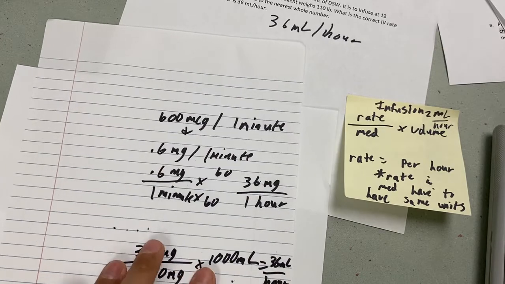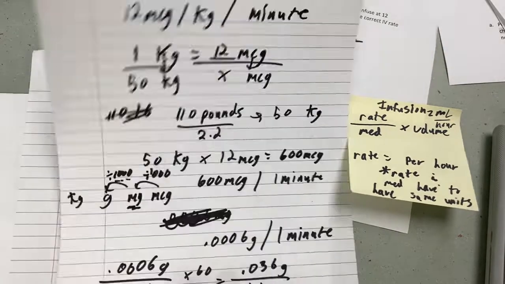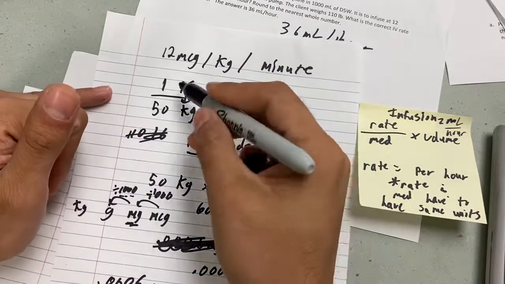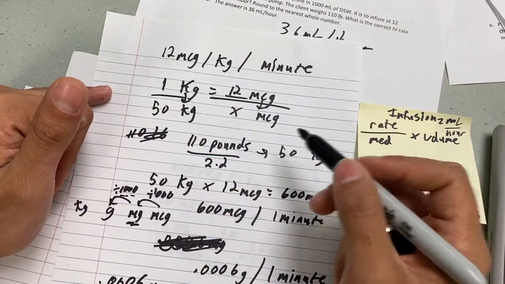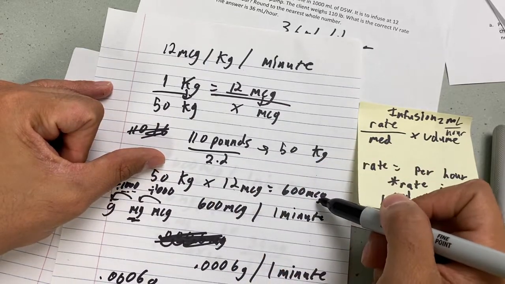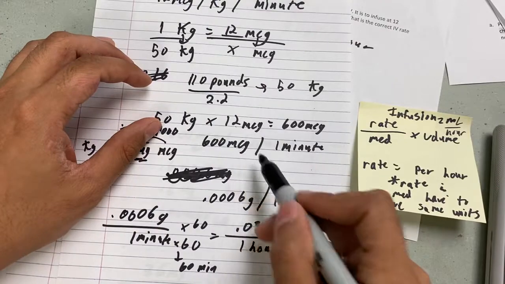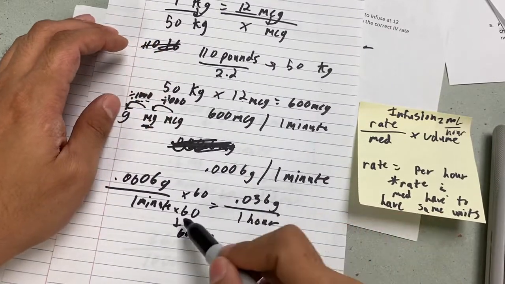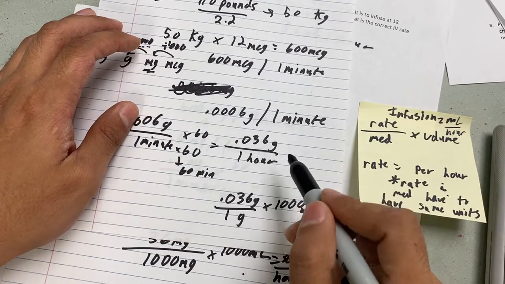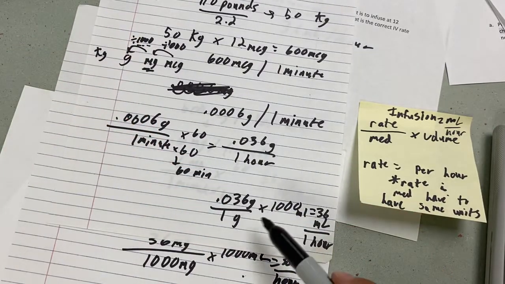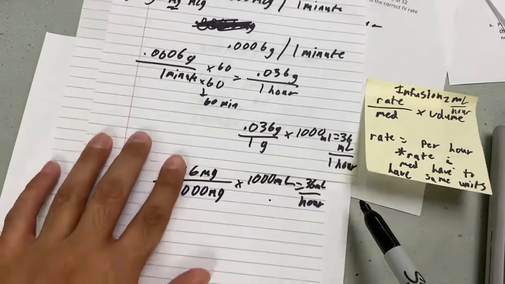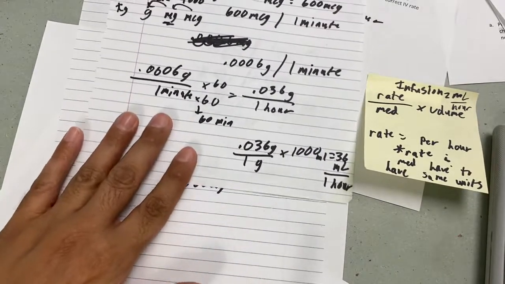So our answer is 36 milliliters per hour. And this question was a little bit lengthier because we did several steps of conversions. It looks like a lot, but you nailed it. So we went from pounds to kilograms, okay. We didn't do that with previous questions. We had to find out how much medication we had to measure out, the micrograms. We went from micrograms to grams per minute. We went from minutes to hours. And then finally, once we're here at this beautiful spot, we could plug it into our infusion rate formula, rate over med times volume, and get your final answer of 36 milliliters per hour.